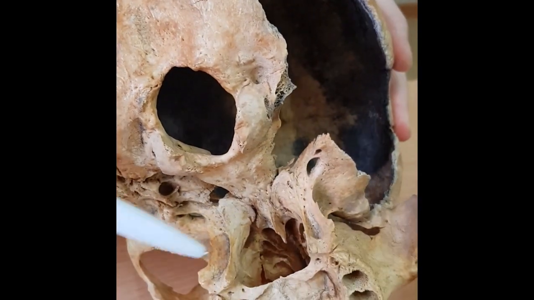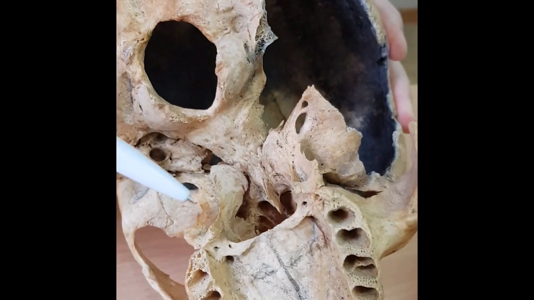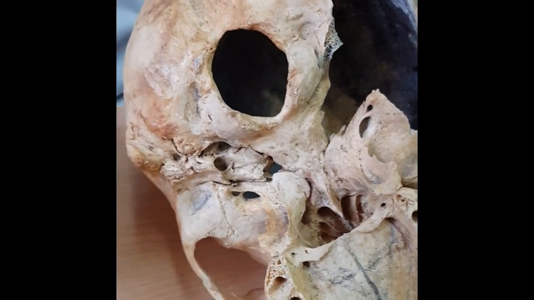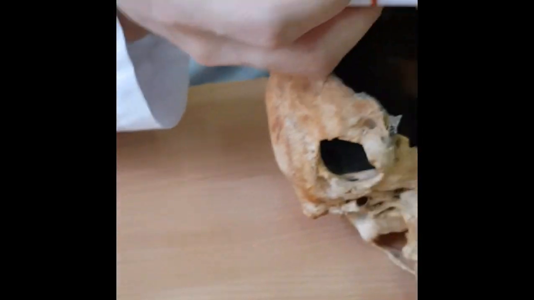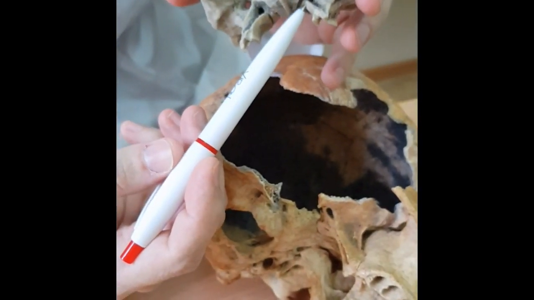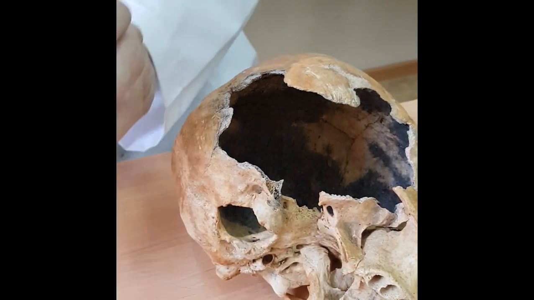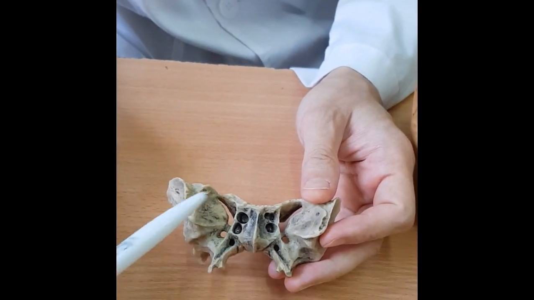Between them, the pterygoid fossa. At the base of the pterygoid process, there is the pterygoid canal. Here we can see the pterygoid canal. Also, let's see more information about the body of the sphenoid bone.